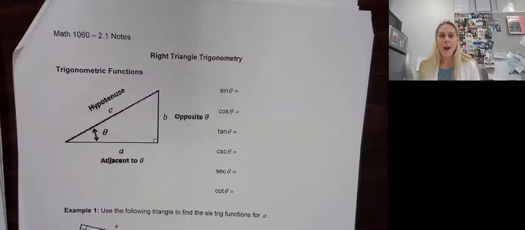Hey guys, so we're gonna do lesson 2 right now. A lot of this beginning stuff might be review, so you can probably go through it really quickly, but I'm going through it each step at a time just in case, okay?